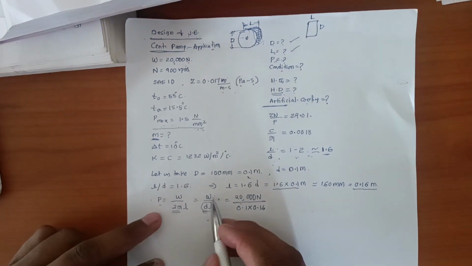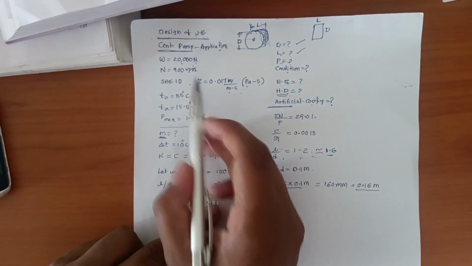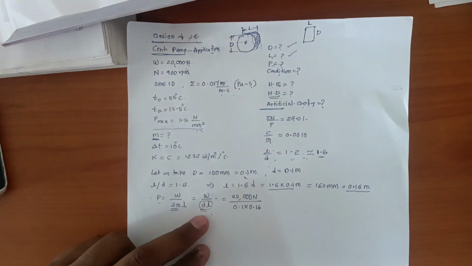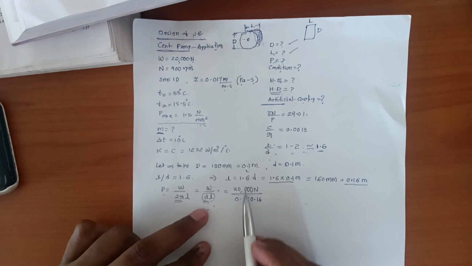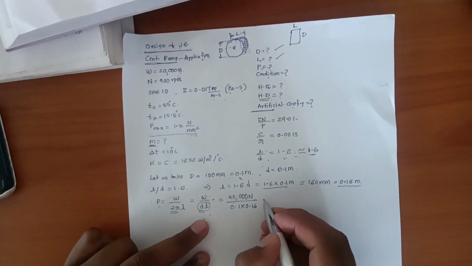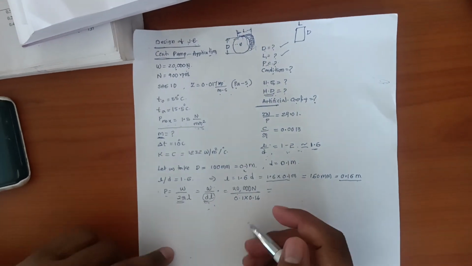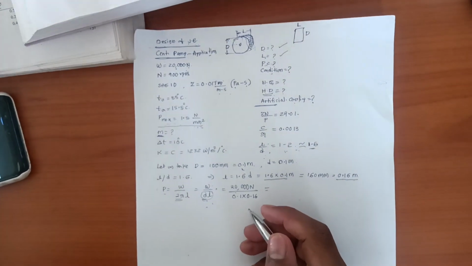From the above formula, W by DL, where W load is 20,000 newtons and D into L, where D is the diameter, that is 0.1 meters, and L is 0.16 meters. So from this you can find out the value.